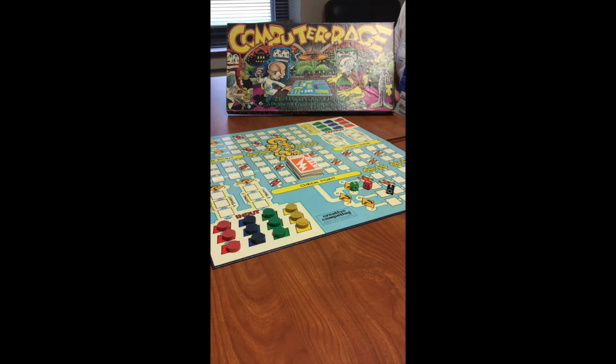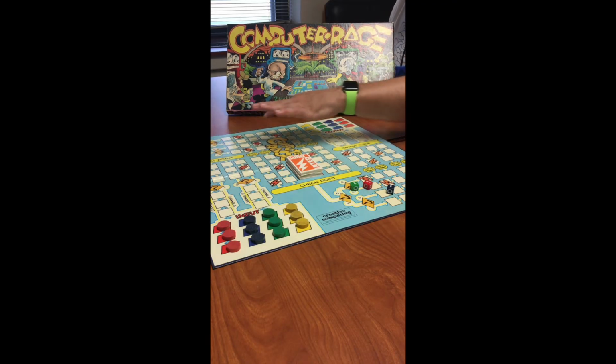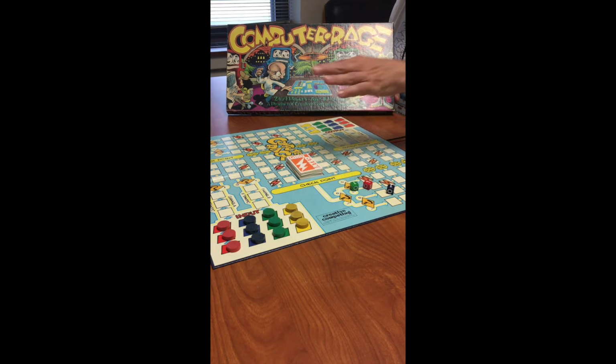So the idea is to get your 3 programs from input through the computer to output. And you have a choice to make. You can have one guy go all the way around, or multiples, or you can try to block people. Marshal them along.